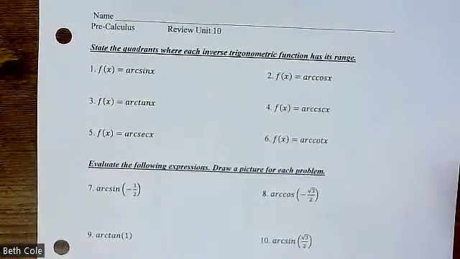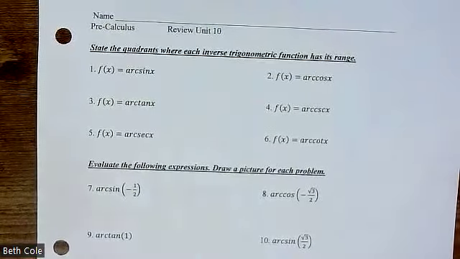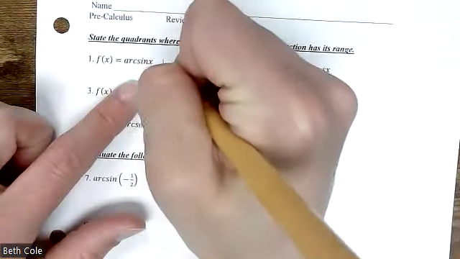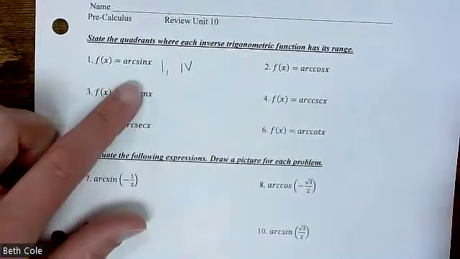All right, now let's flip back and we'll do the front page. This is just which quadrants are they allowed in? The odd ones are in which 2? Odd is which 2 quadrants? 1 and 4. Okay, and somebody said sine. I agree. So sine is in 1 and 4.